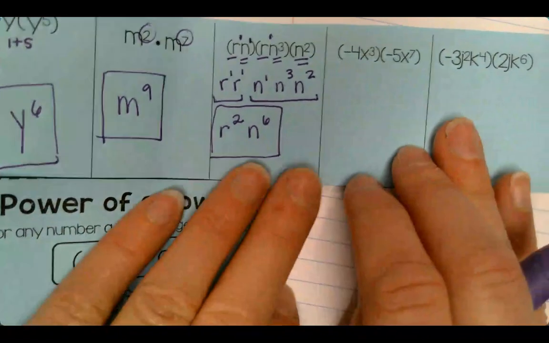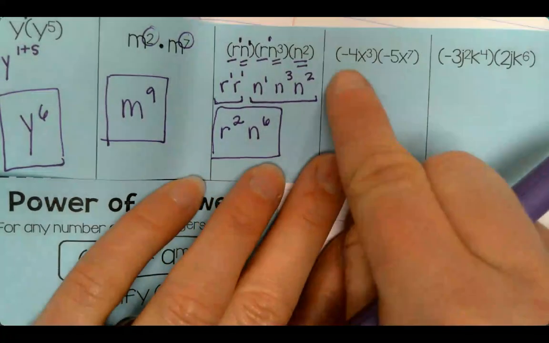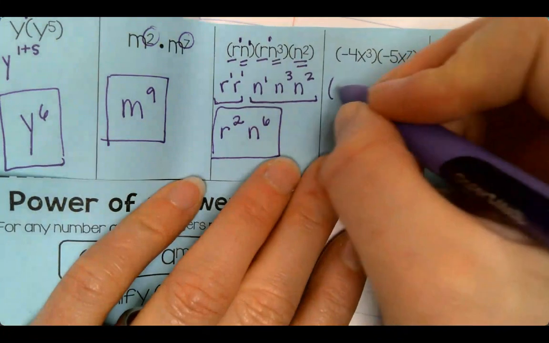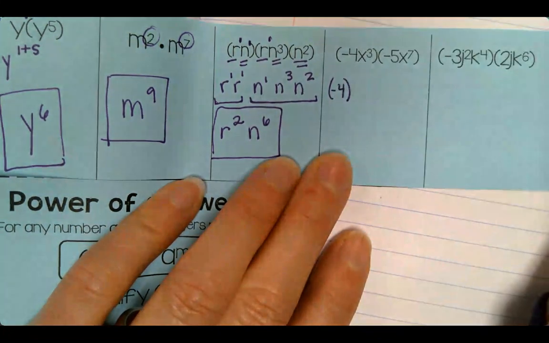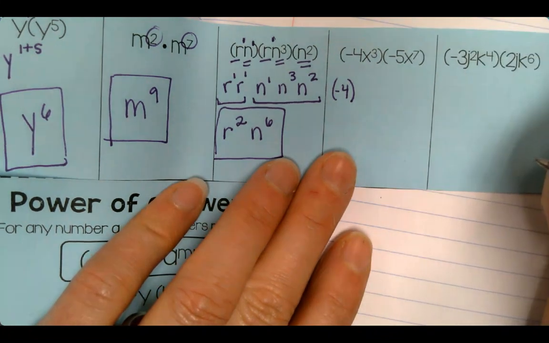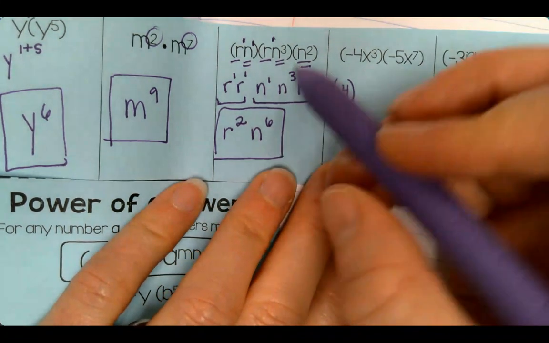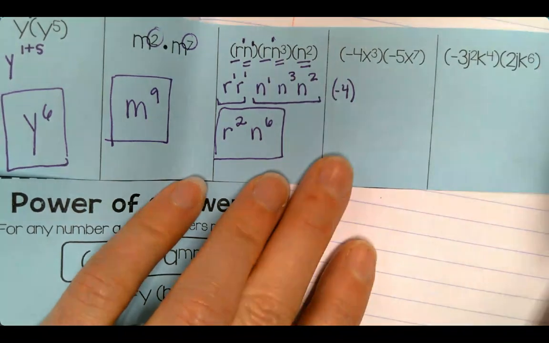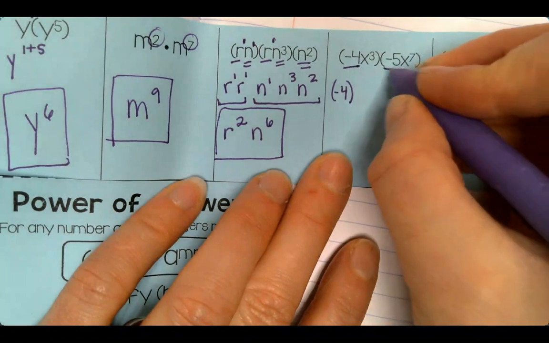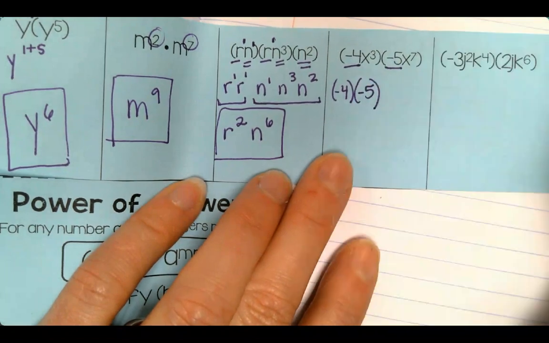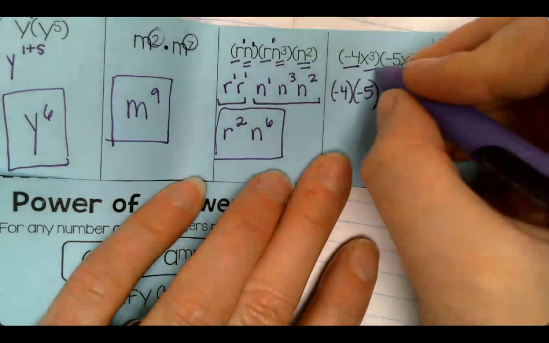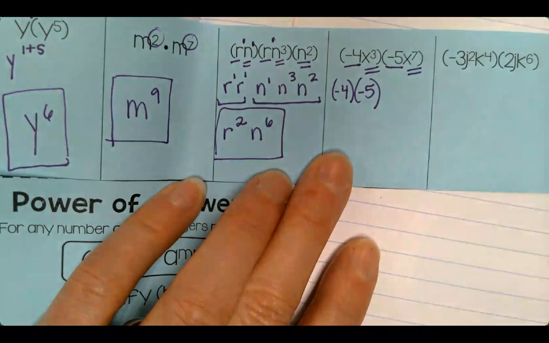All right, we have 2 more examples. I want to reorganize these also. So let's put -4. Anytime you have numbers, go ahead and just put them in parentheses. We add the exponents 1 plus 3 plus 2. So we have a 4, -4, and -5. So I'm going to put those out front first. Then x to the 1, x cubed, x to the 7th.